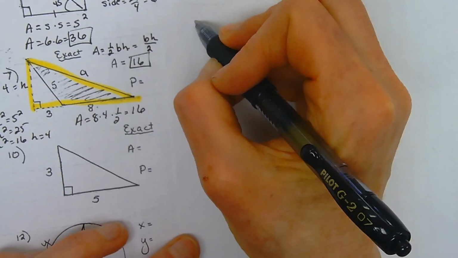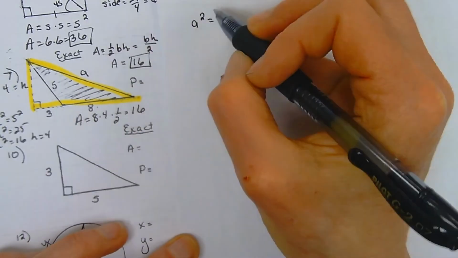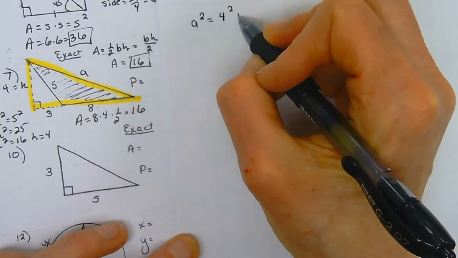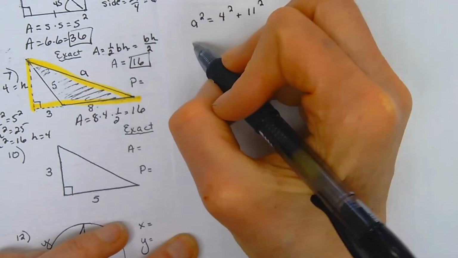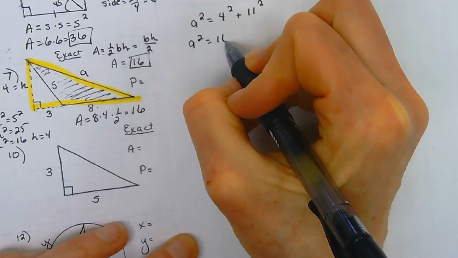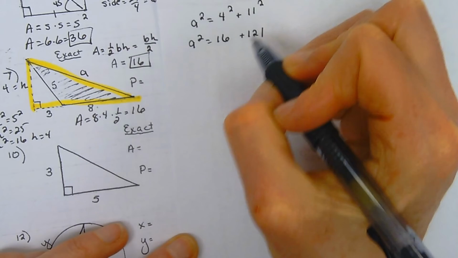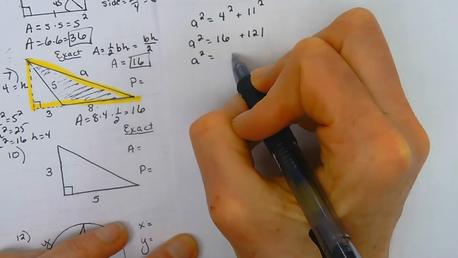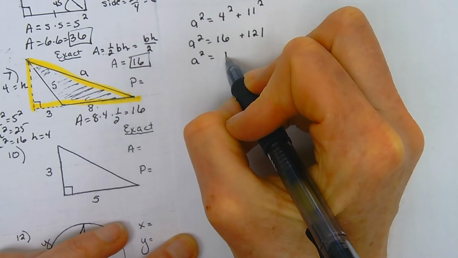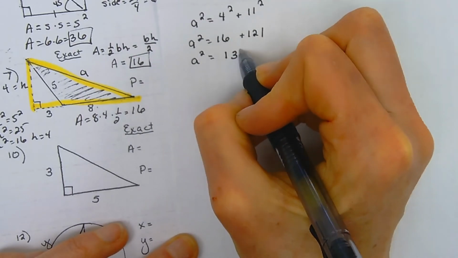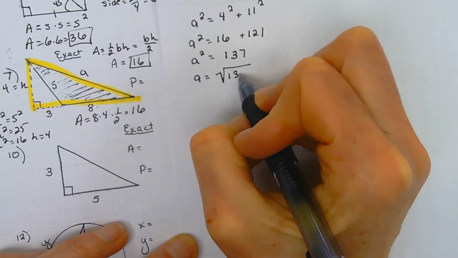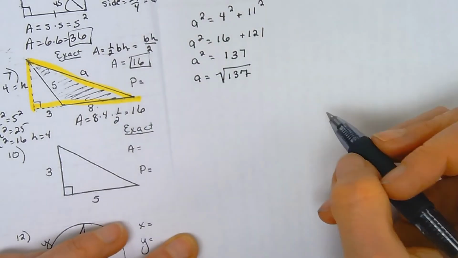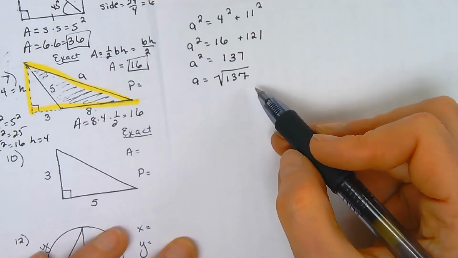Because A squared is equal to 4 squared plus 11 squared. So A squared is equal to 16 plus 121. A squared is equal to 137. So A is equal to the square root of 137. And I believe that's a prime number.